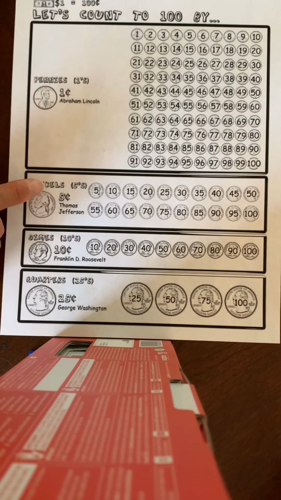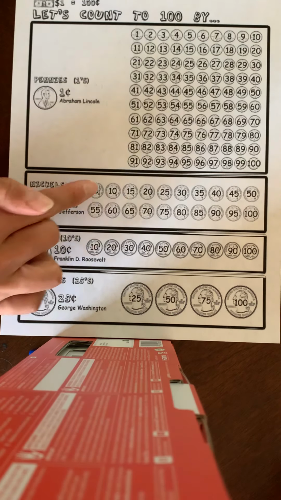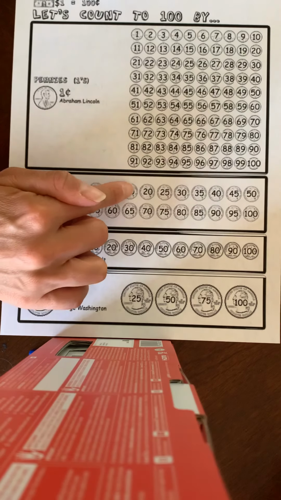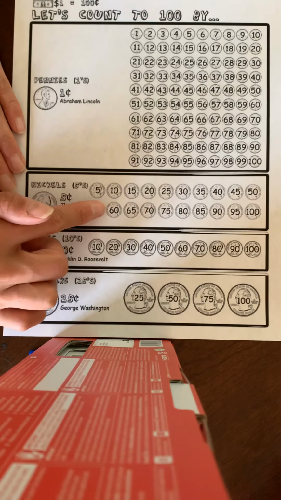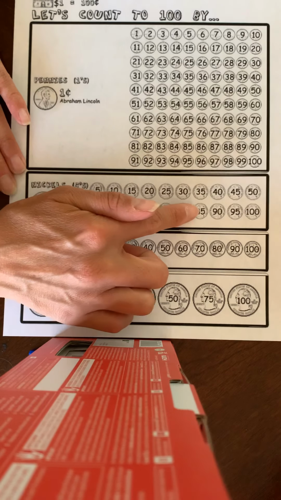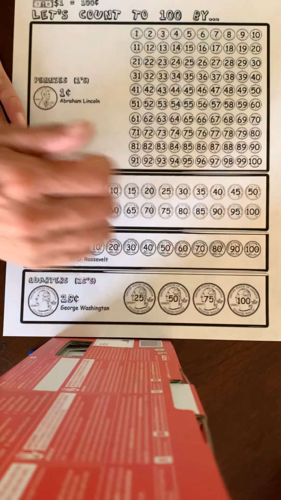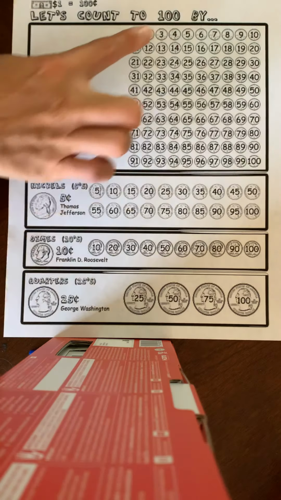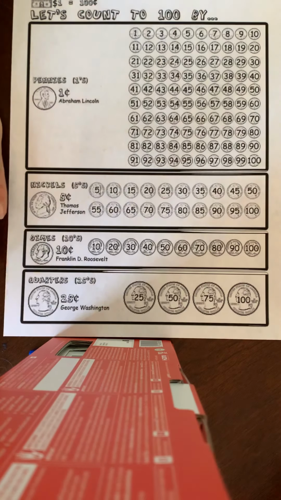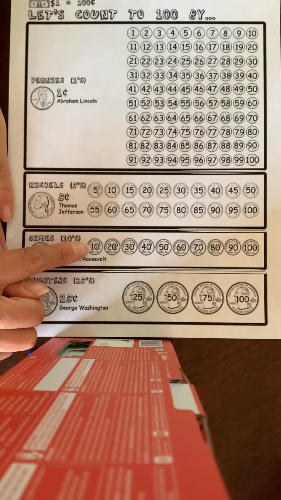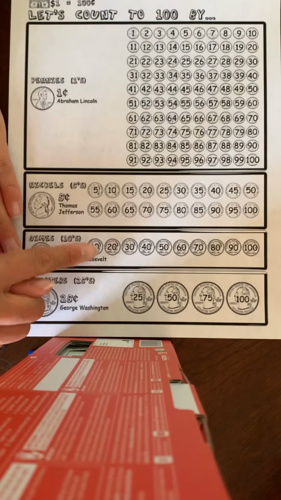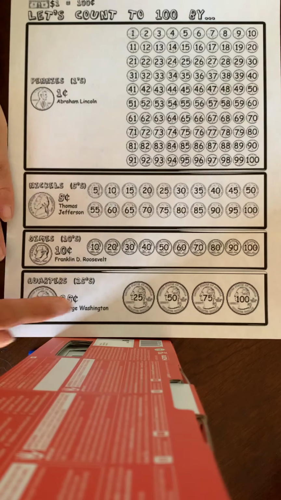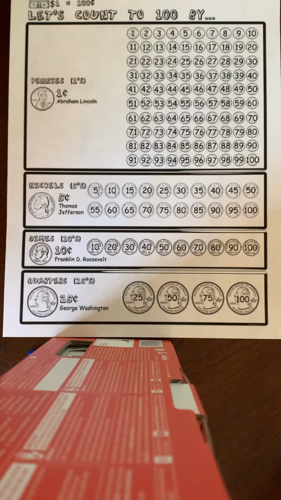It also shows you down here that you need 20 nickels to make a dollar or 100 cents. And then you need 10 dimes to make a dollar or 100 cents. And it also shows you how many quarters there are in a dollar.